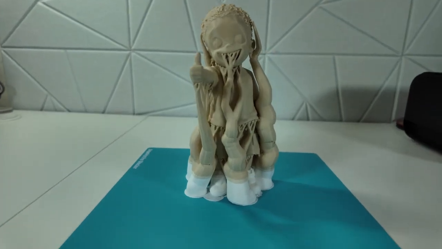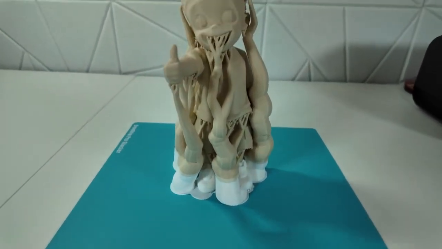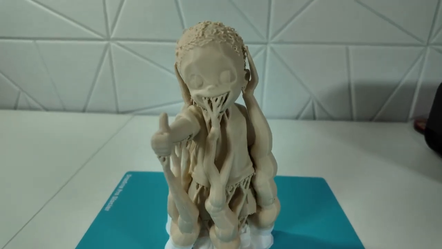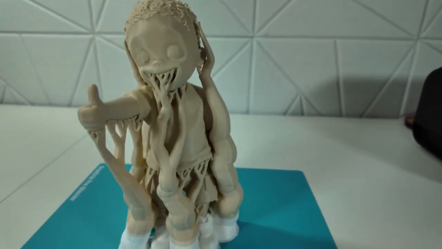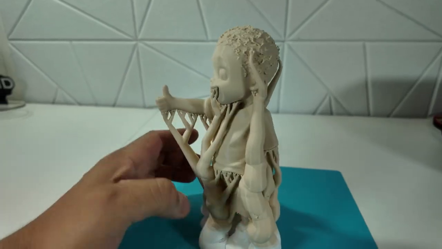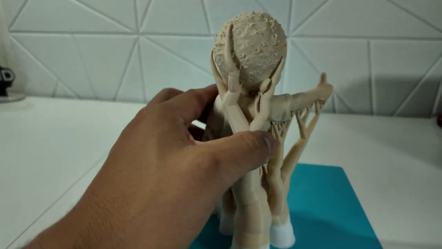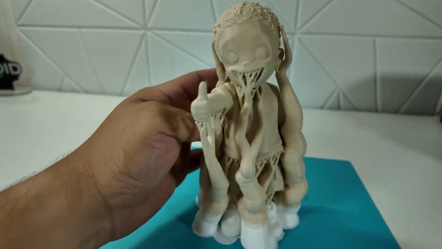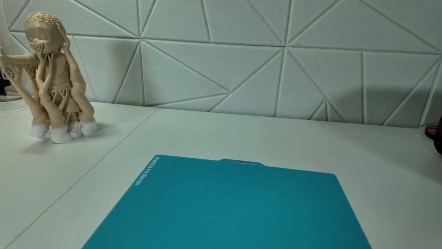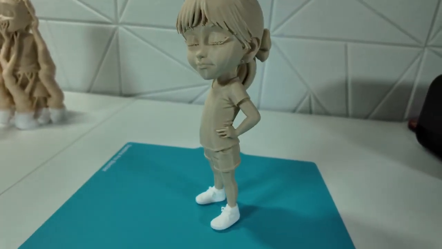I'd like to show this print here that just came off the build plate. This is one of my cousins, and I used his image to create this here. You can see it still has the supports on it. So when I peel these off, I'll go ahead and show it again. And I have another one here with the supports already removed.